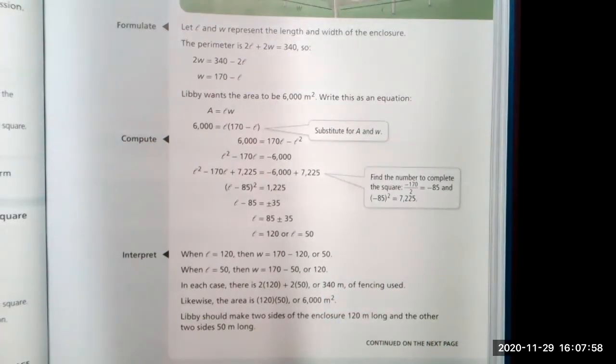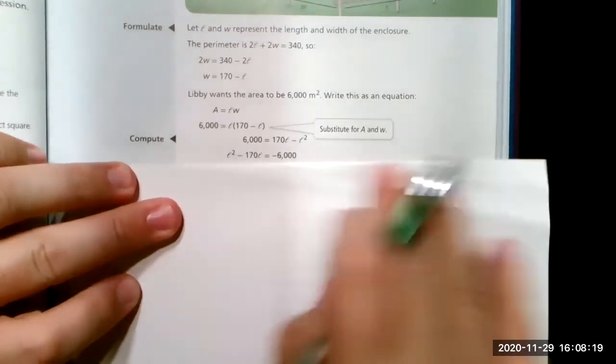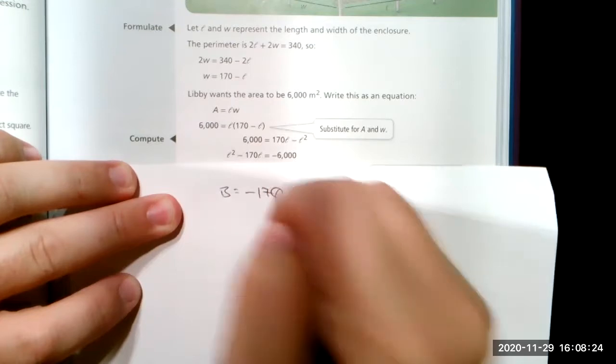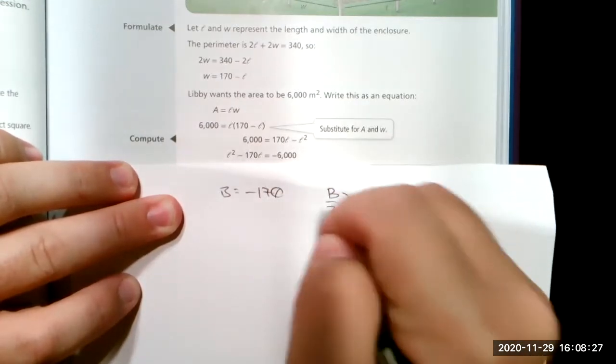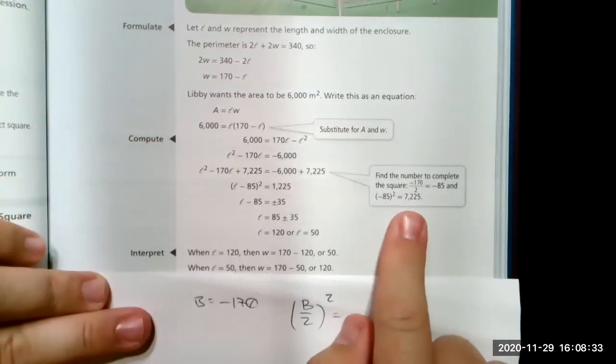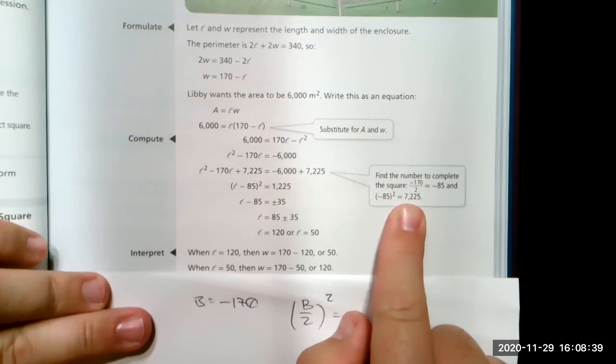Let me see if I can find my paper. I can't find it, but I'll just write it for you. So right here, this is that part where they're saying that my B value is negative 170. So they plug it into that formula, B divided by 2, squared. And that's what they did here. They're showing you on the right. They plugged in B, divided it by 2, and then squared that to get 7,225.